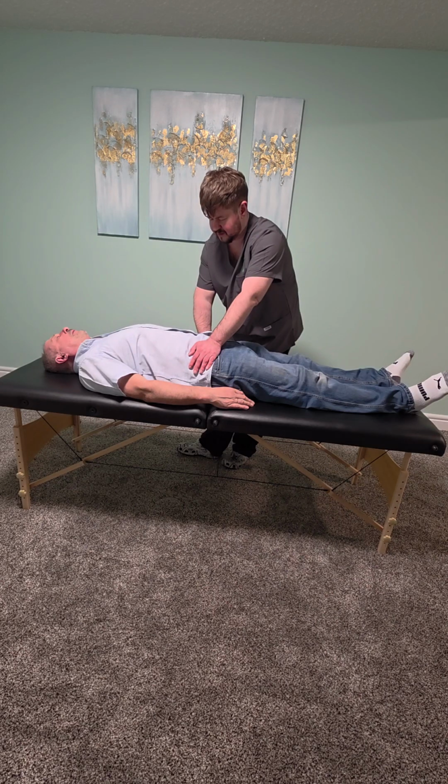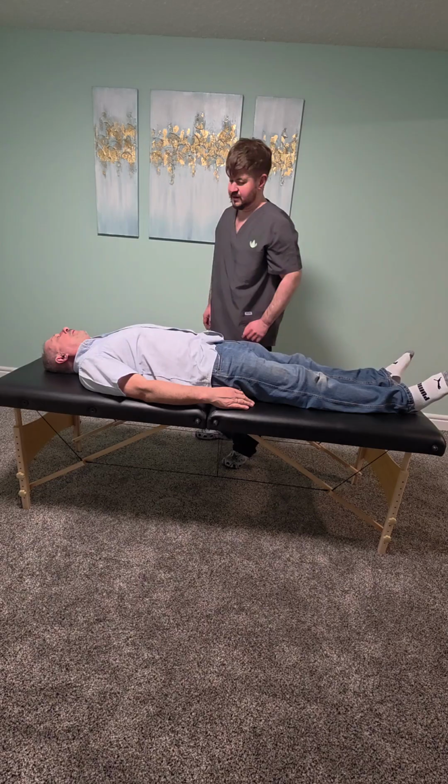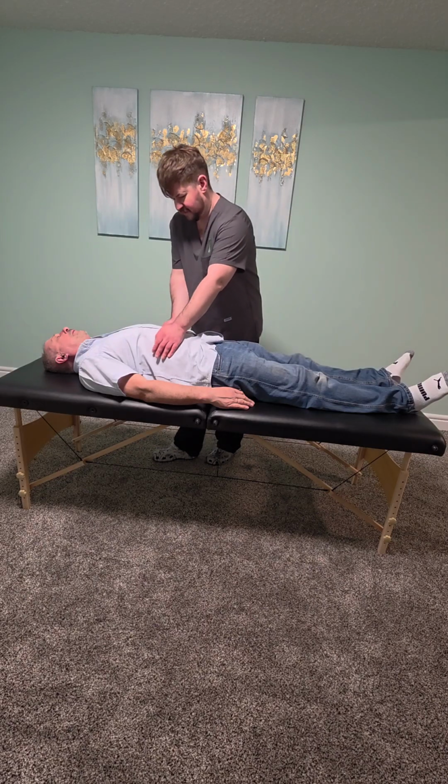Good quality, it's equal on both sides, goes into full flexion and extension. Same rate. Now we proceed to the lower rib cage.